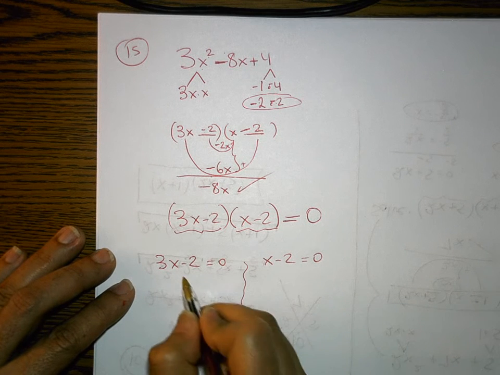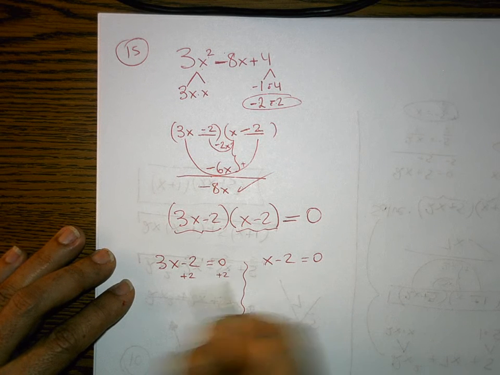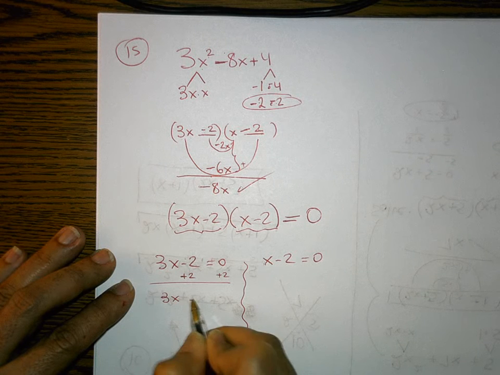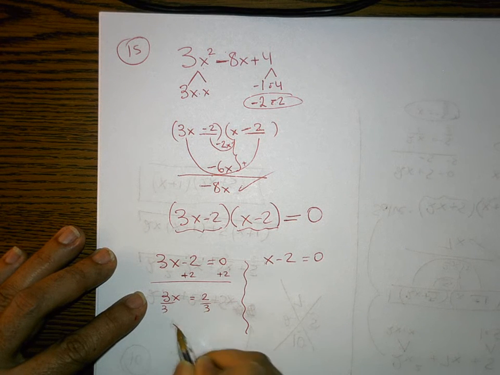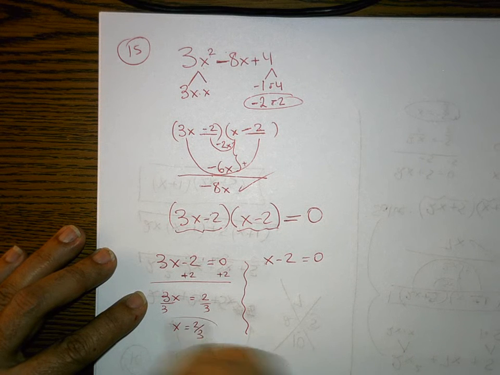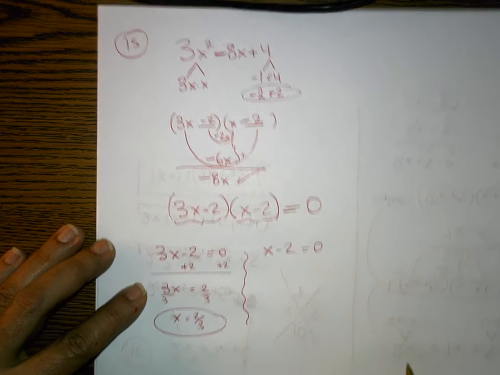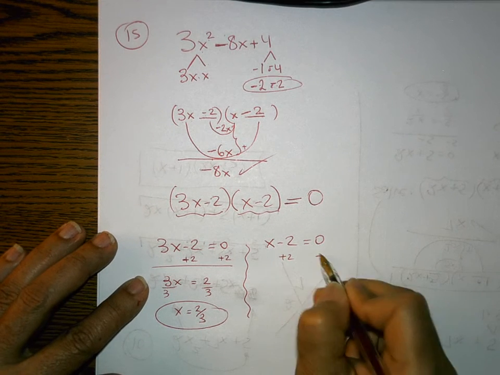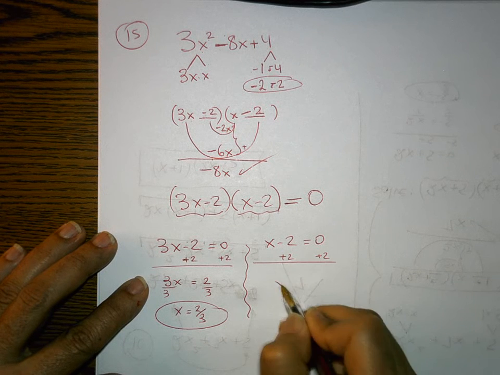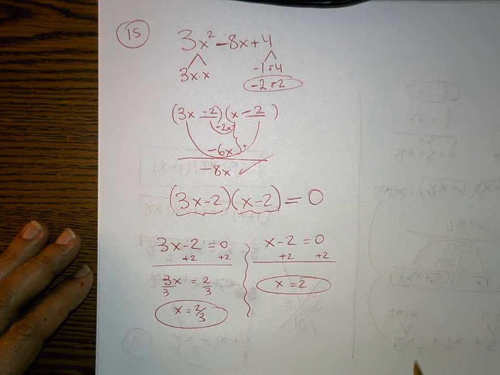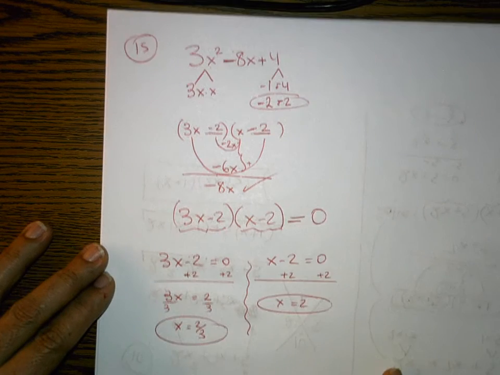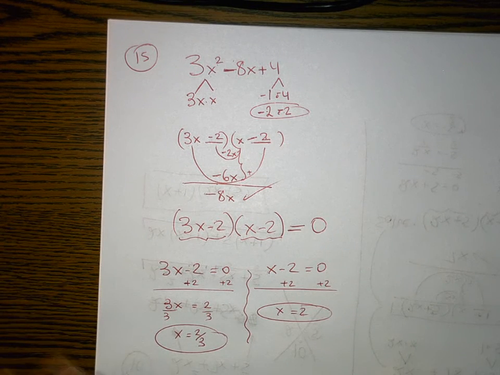Add 2 to both sides. We get 3x equals 2. And then divided by 3, we get x equals 2 over 3, and that's one of the answers. And here, you add 2 to both sides, and you get x equals positive 2. We're done. Okay? So I used the guess and check method, and you could have used the x factor.